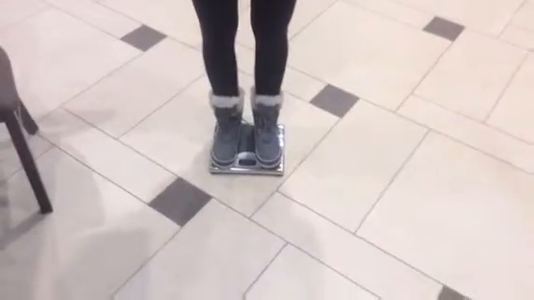Daniela's original weight is 120. Daniela's getting on the elevator to take our measurement. Okay, now we're going up the elevator. 125.8.